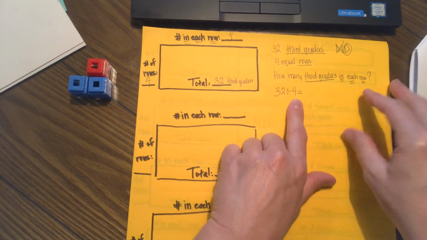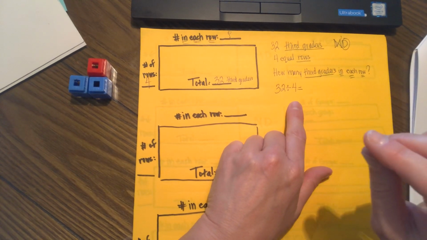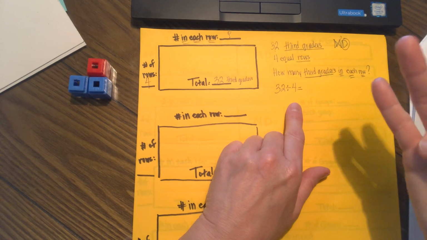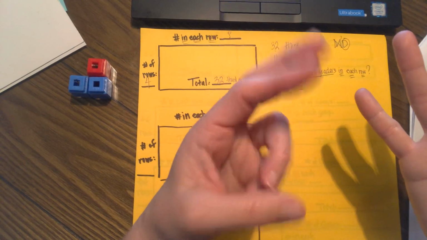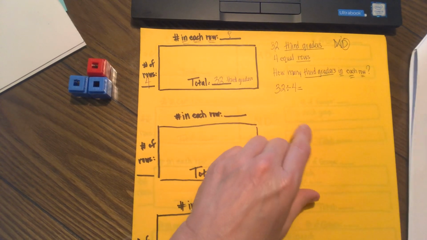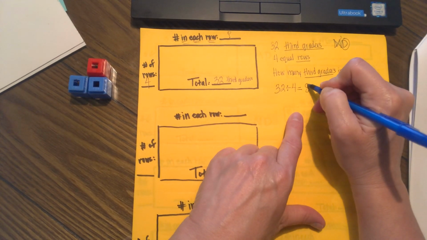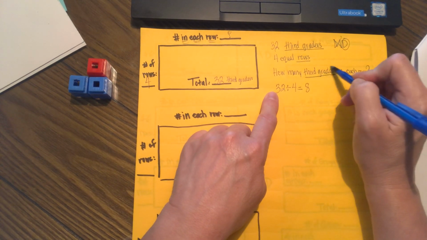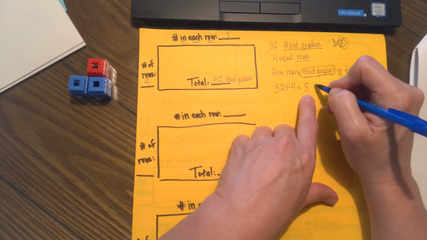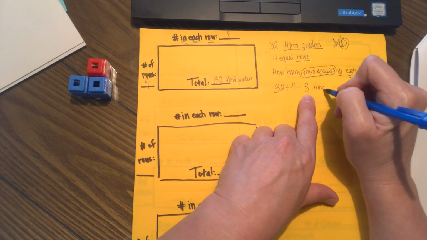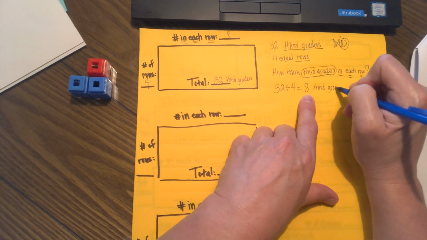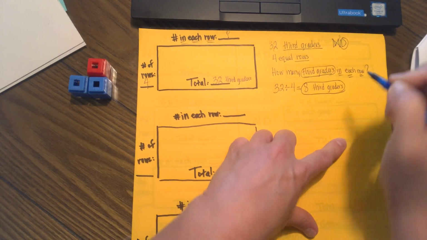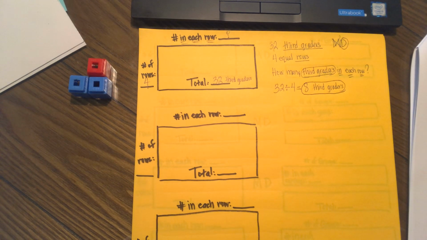So we're counting by 4s to 32. Here we go. 4, 8, 12, 16 in the blue, 20, 24, 28, 32. Wow, 8. Now 8 is talking about what? Well, the question says how many third graders? So my answer is 8 third graders. So those labels are super important. I was, again, so proud of all the awesome work I saw.